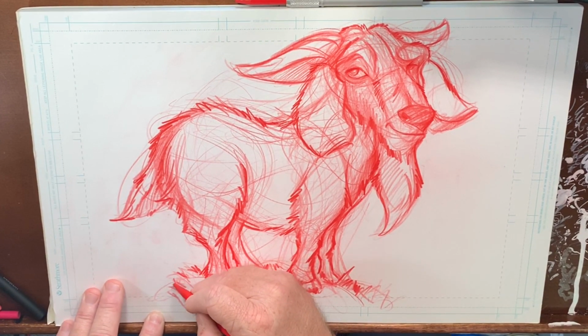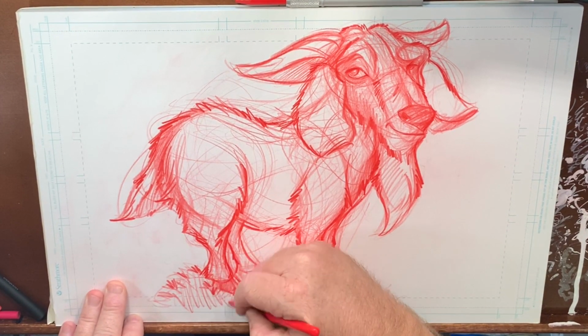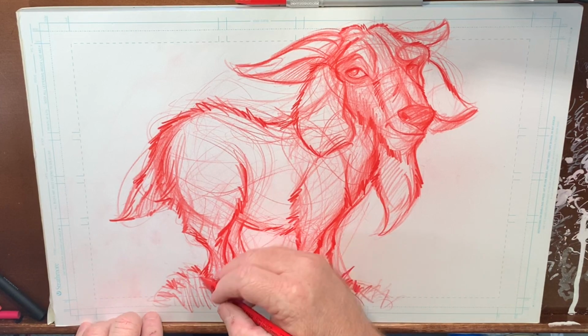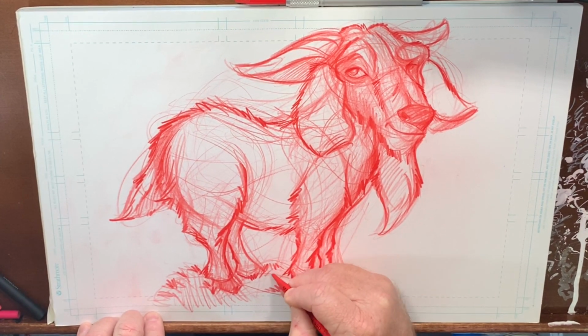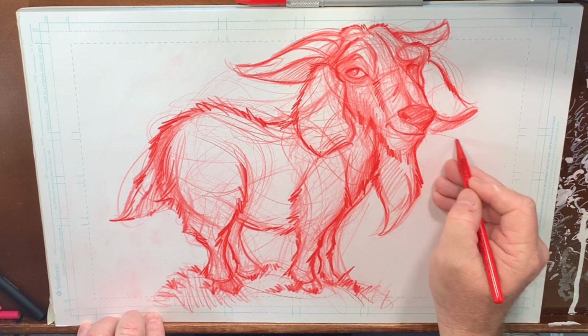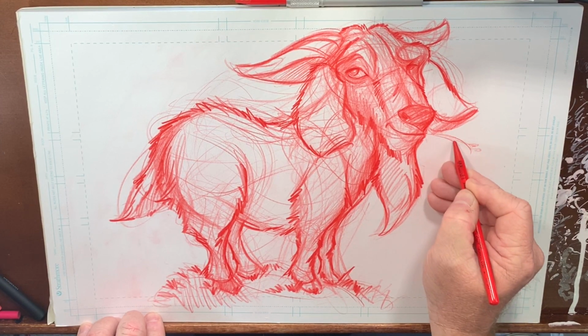Different poses, different designs. Maybe you would have a really skinny one. Maybe you have one that has been chowing down too much on the hay. Maybe I'll have something come out like right there, right?